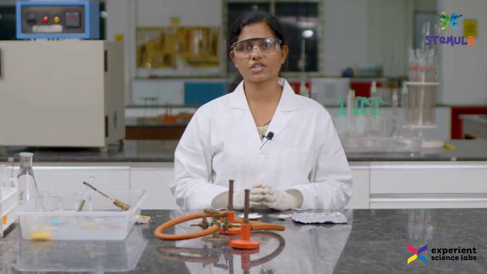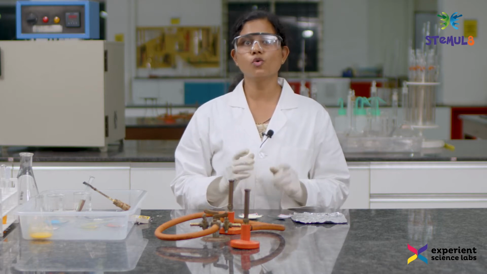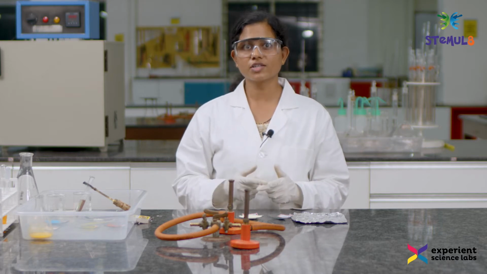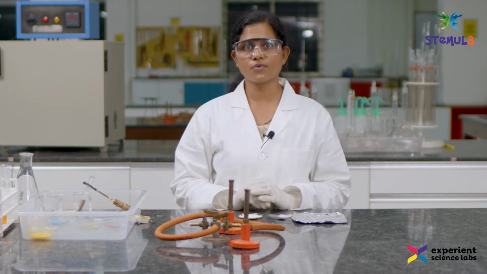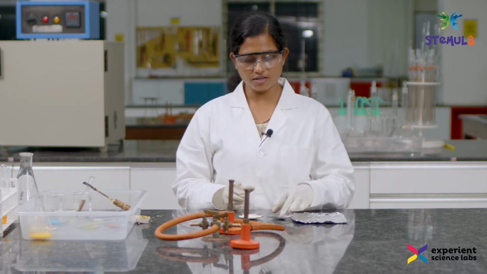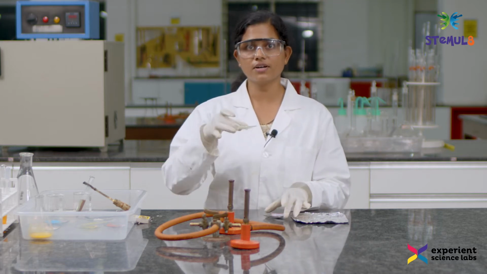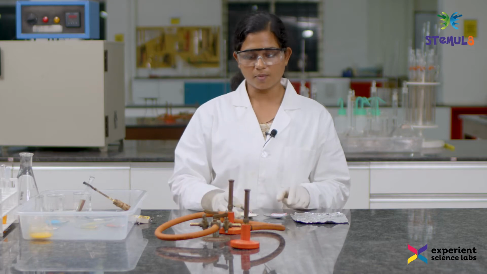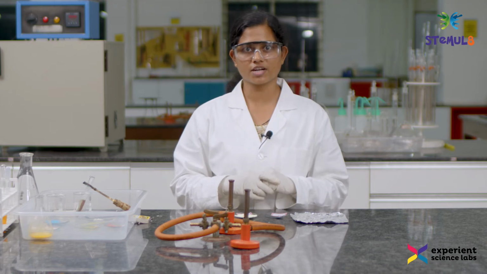Let us begin the first experiment, that is the combination reaction. So, what is a combination reaction? These are the kind of reactions where two or more elements or compounds react together to form a single product. The example that I am going to consider for combination reaction is the reaction between iron and sulphur to form ferrous sulphide. Here I have taken iron as 2 grams and sulphur as 3.5 grams. I am going to mix both of them and then let us look at the combination reaction that takes place.